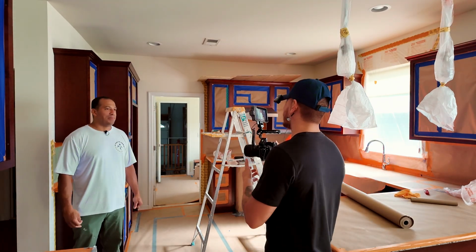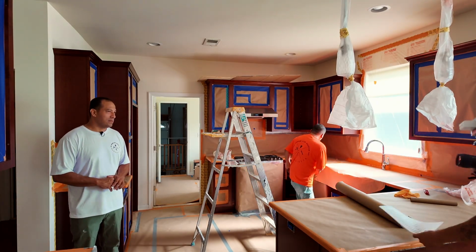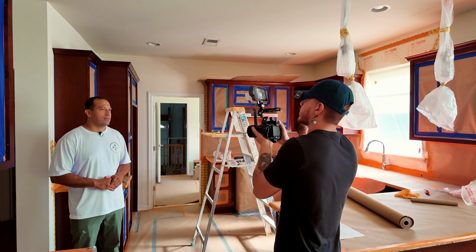All right, so we're gonna have fun. So what's the difference between painting and refinishing cabinets? You can start off with the question. All right, ready? 1, 2, 3.